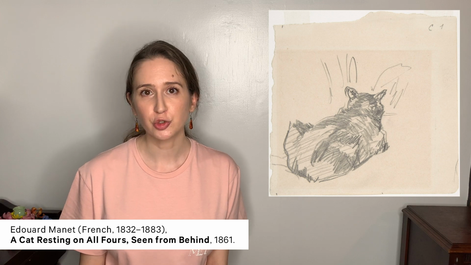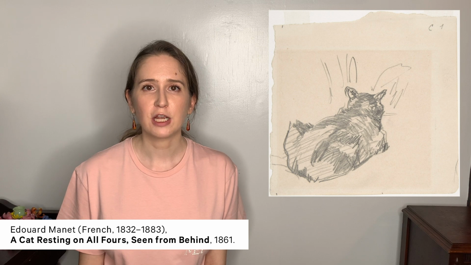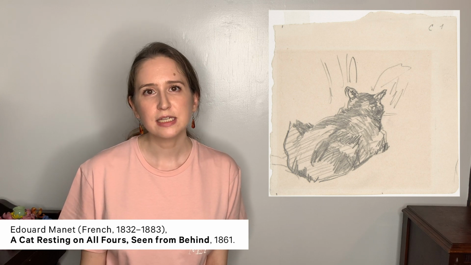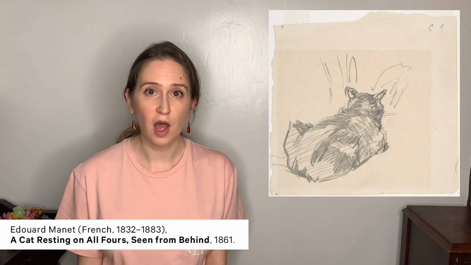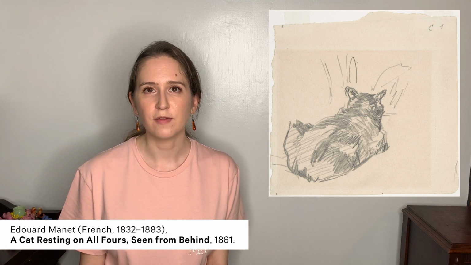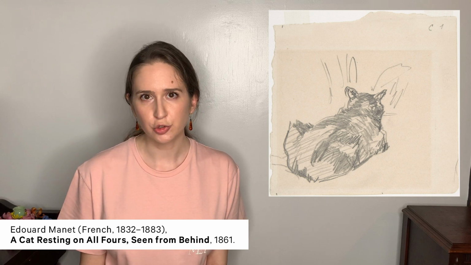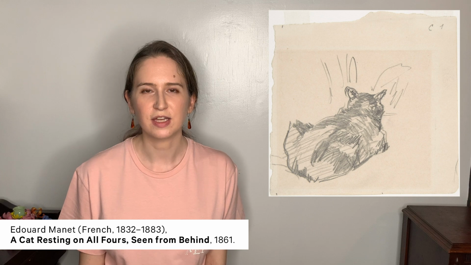And like in the first drawing, the strokes are quick but confident. There are varying areas of light and dark which give a sense of volume, and the darkest areas are the cat's head and the top of its back. There are also a few quick pencil strokes above the cat's head, giving a sense of space.